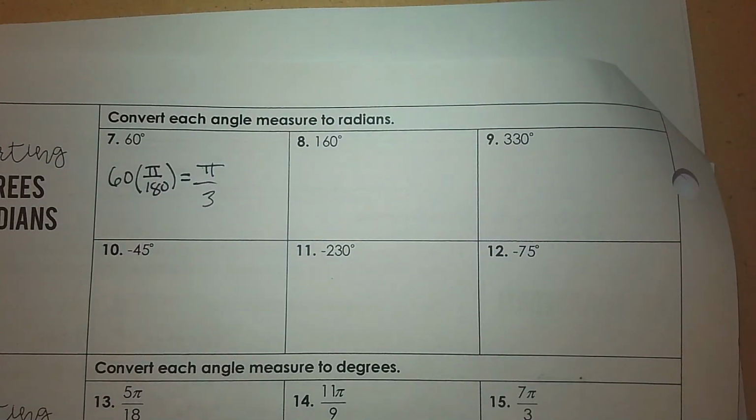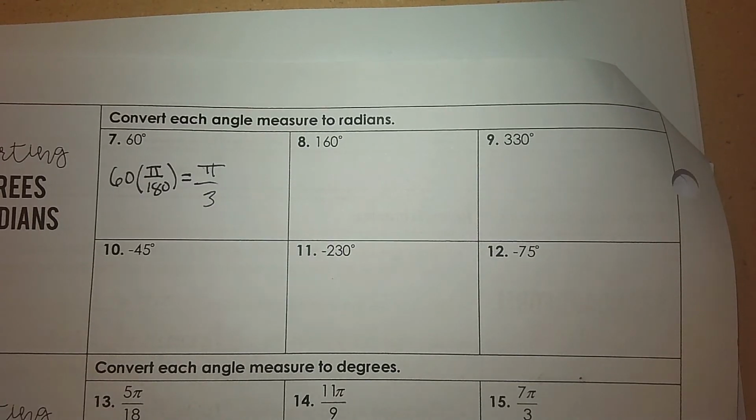So, 60 degrees is the same as pi over 3 radians. And if pi is in your answer, it's assumed it's in radians.